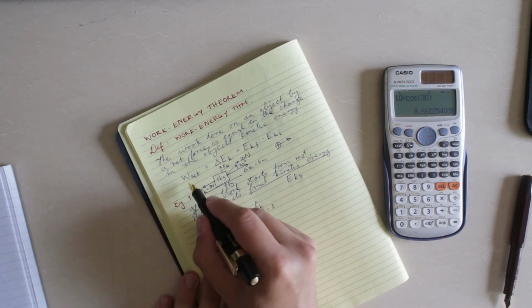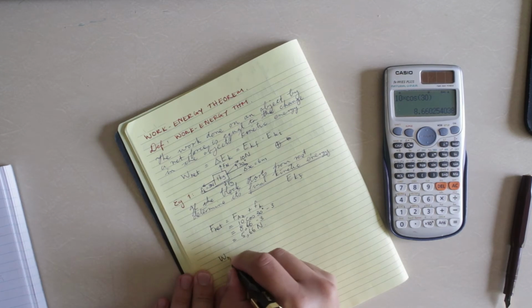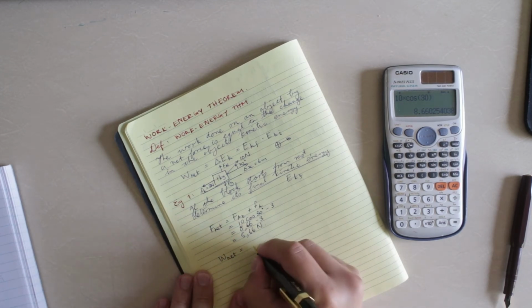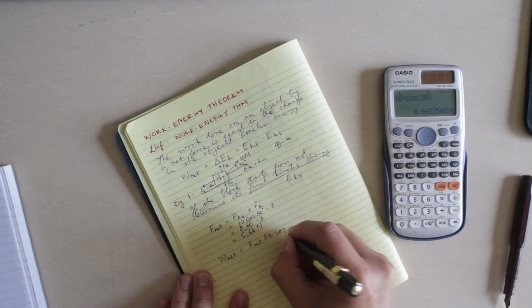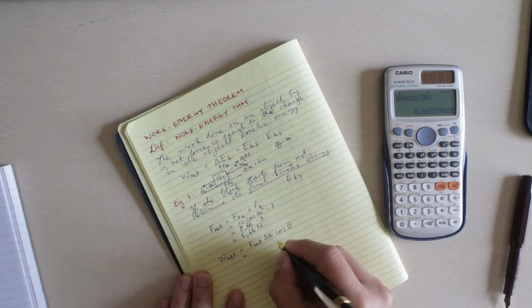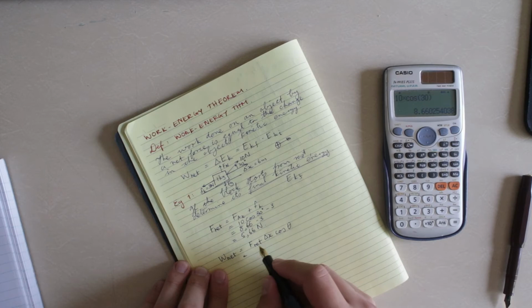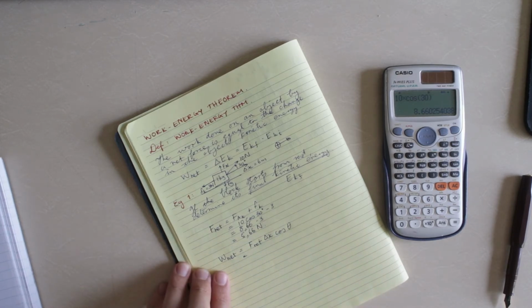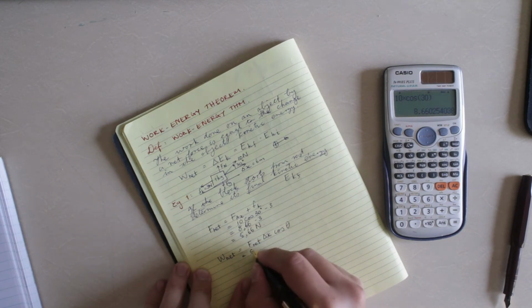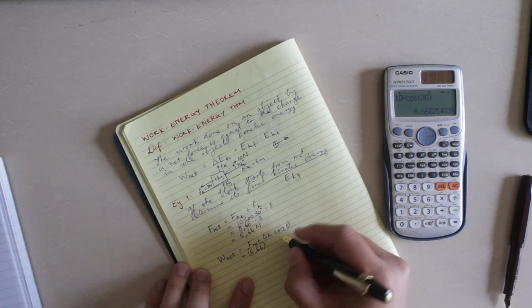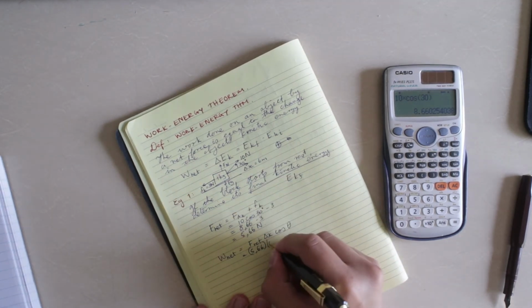Now I want to calculate the net force, or rather the net work. So I say W net is equal to F net delta X cos theta. Like we've done in the previous section, work equals force times displacement times cos of the angle between those two. Now, the net force, we've calculated that as 5,66. But then my displacement, we said that it's 6 meters.